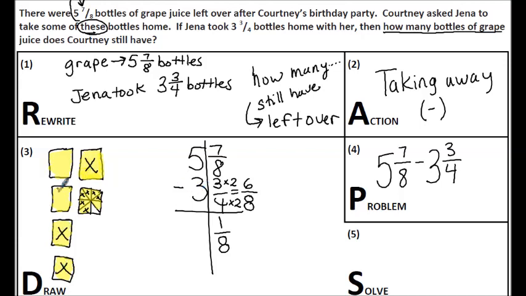Now that we've taken care of the fractions, we can move on to the whole numbers. If I have 5 bottles and I take away 3 bottles, then I see that I have 2 whole bottles left over. So we see that Courtney still has 2 1/8 bottles. Make sure you remember what your answer actually is. It's not 2 1/8 inches anymore, it's 2 1/8 bottles. If I wanted to change that to an improper fraction, I would go 2 times 8 is 16, and 16 plus 1 is 17. And you can see that there's 17/8 bottles.